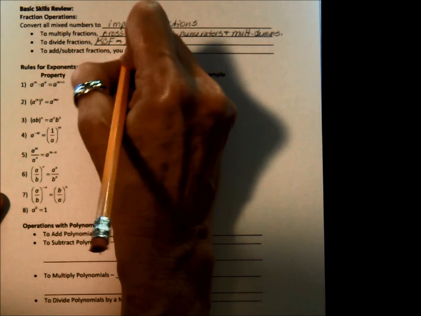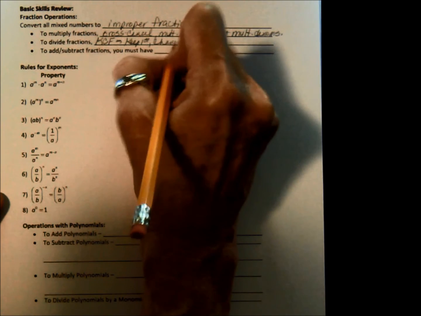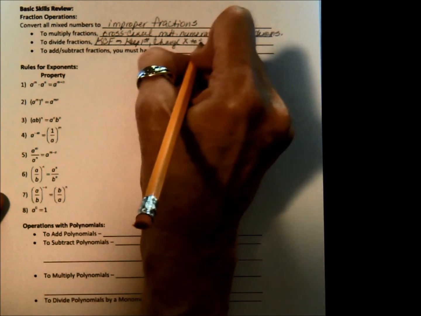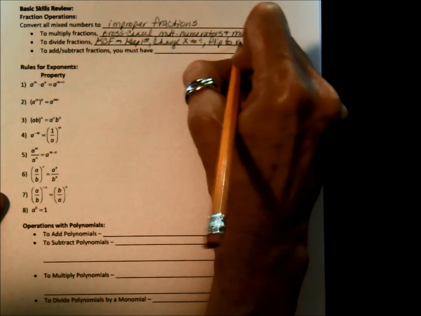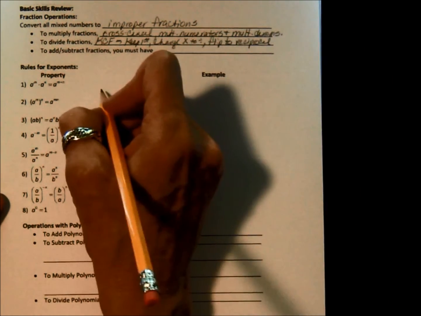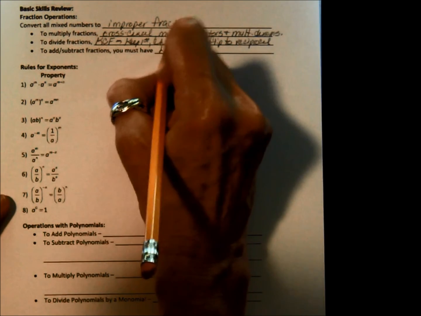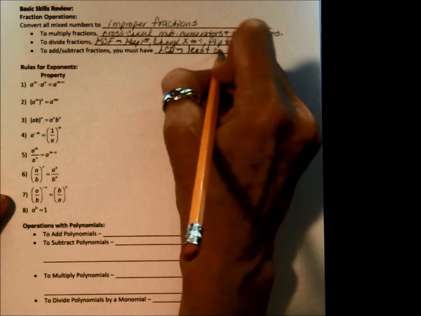To divide fractions, we keep, change, and flip, meaning you keep the first fraction, you change multiplication to division, and you flip to the reciprocal of the second. And then you just follow the rules for multiplication. To add or subtract fractions, you must have an LCD, which is a least common denominator.